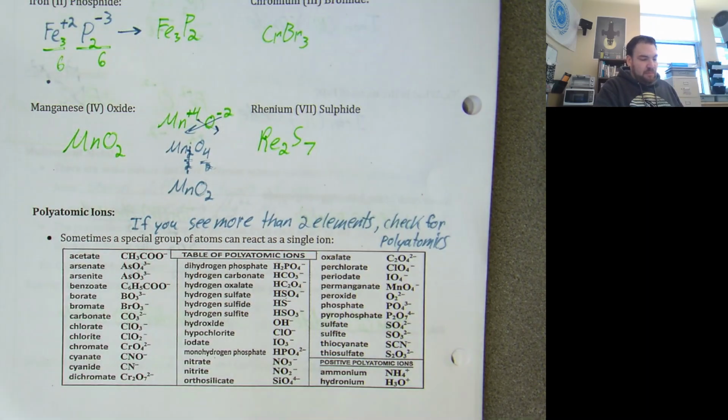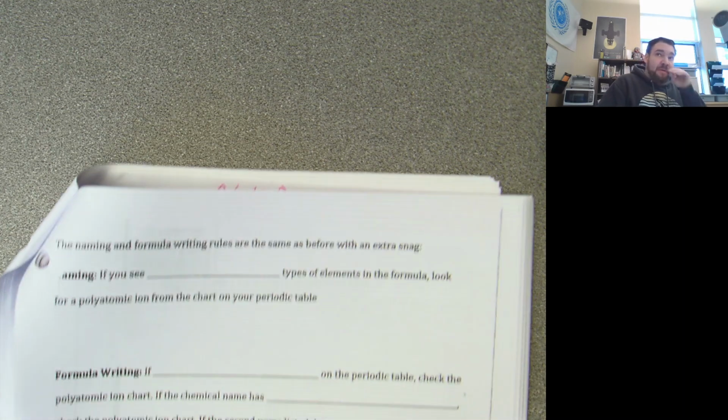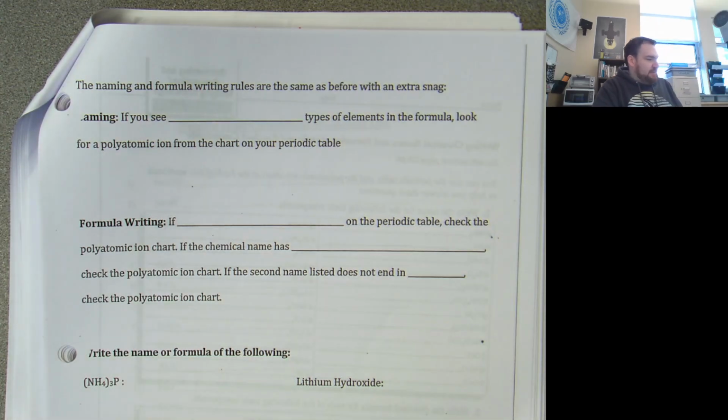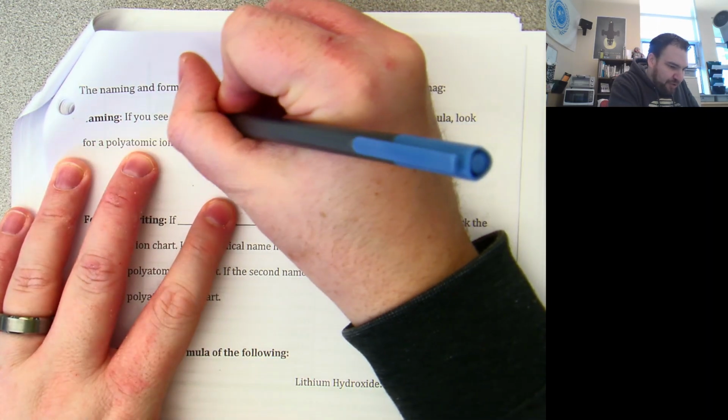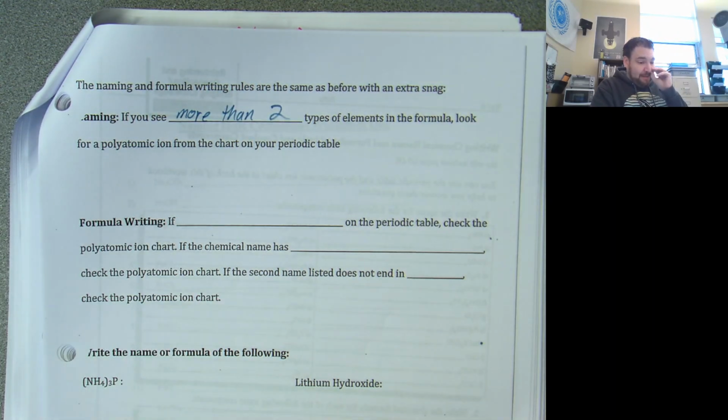So let's use the polyatomics, and I'm going to leave you to play. How do we use the polyatomics? The naming and the formula writing are the same. The rules are the same, with one extra snag. Here's what it looks like. I wrote it down before, so let's write it down again. If you see more than 2 types of elements in a formula, look for a polyatomic ion from the chart on your periodic table.